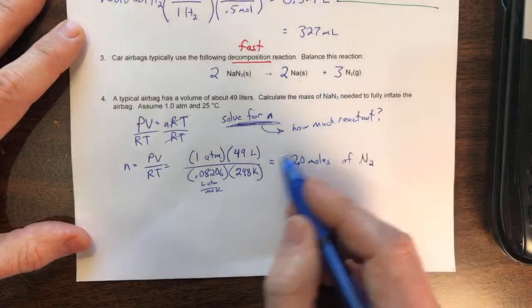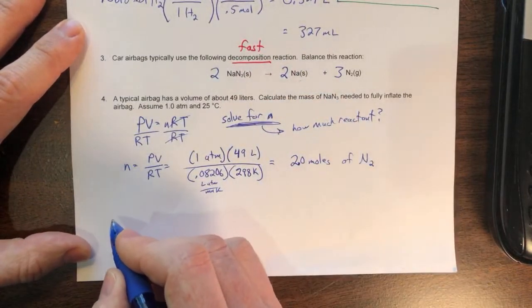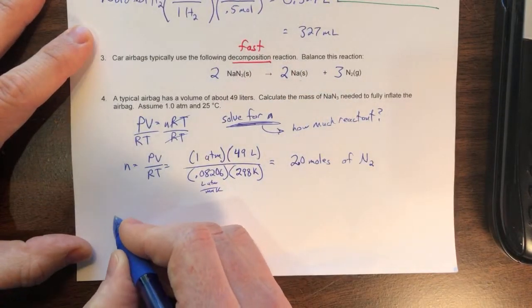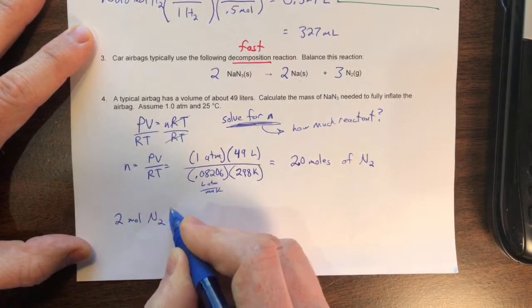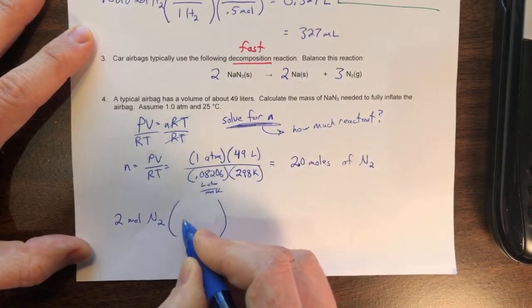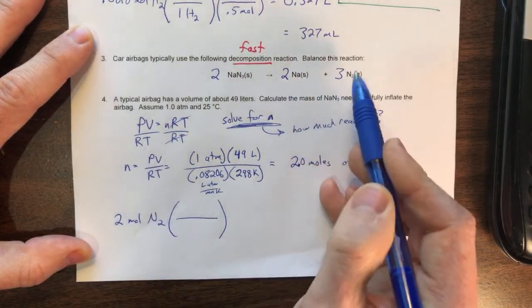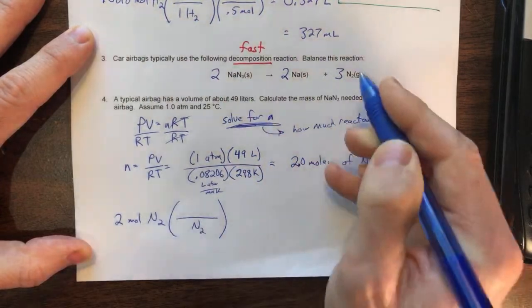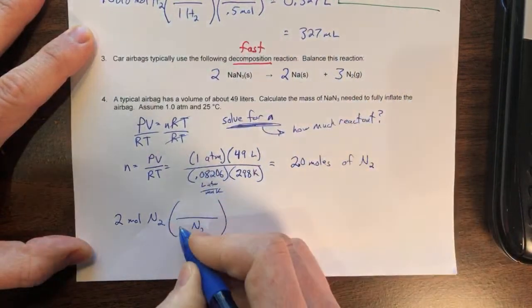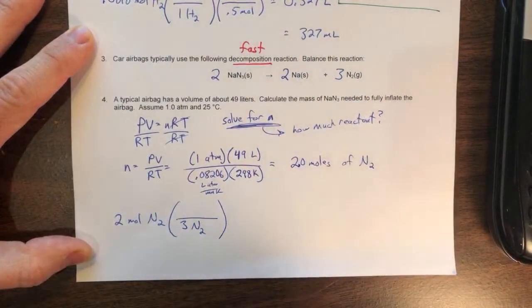Okay? Anyway, that's not important to actually solving this. Let's go ahead and do this. We have 2 moles of N2 that are produced by the reaction. And then we need to go back and say, okay, well, if this is N2 that we are producing, there's 3. This goes on the bottom.